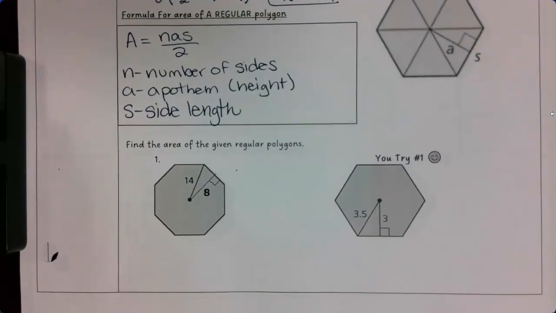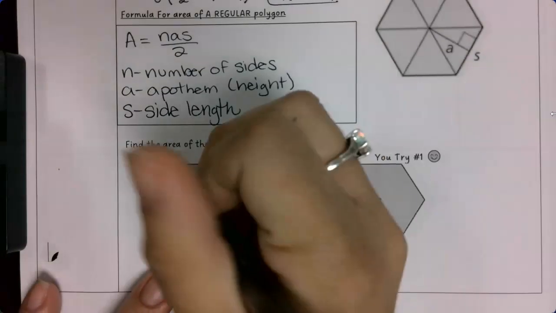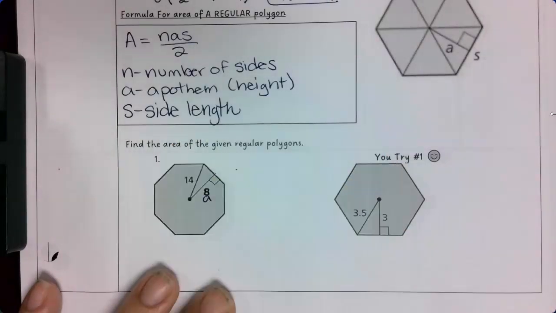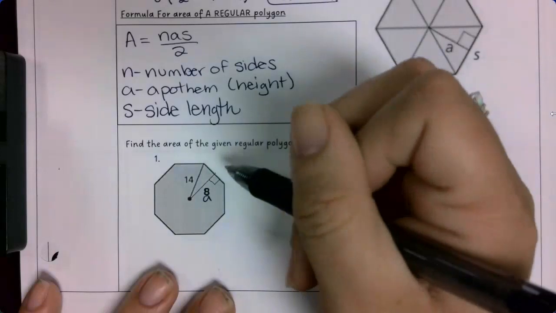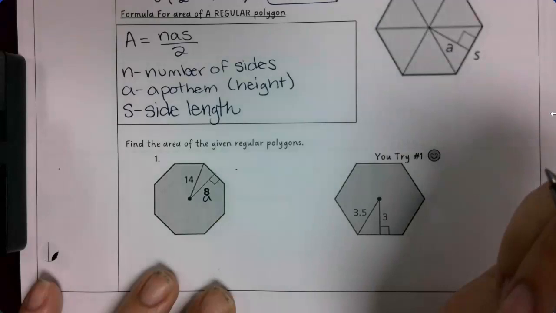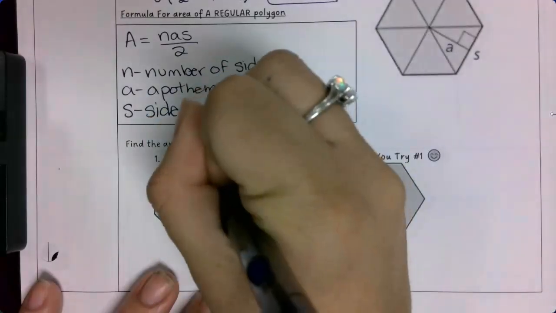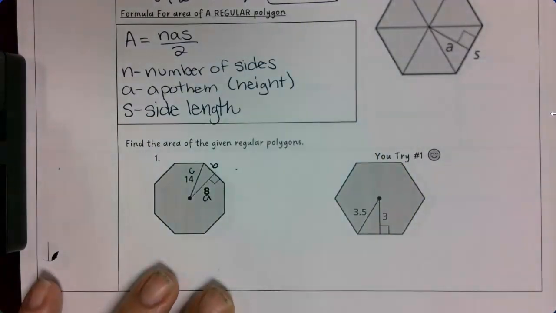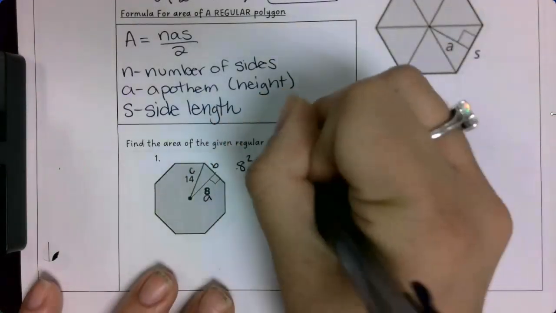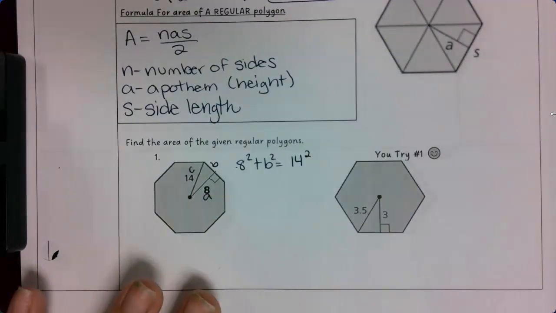Okay, so on number 1, it wants me to find the area of the regular polygon. So I have my apothem, that is the 8. I don't have my side length, so I need to go ahead and solve for it. I'll use that 8 as my A value, 14 as C, and then B for that. So I'm going to have 8 squared plus B squared should equal 14 squared.